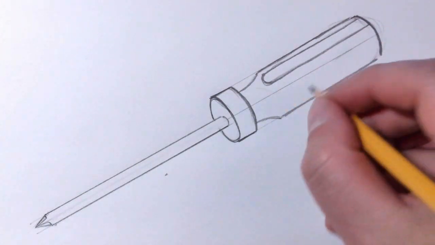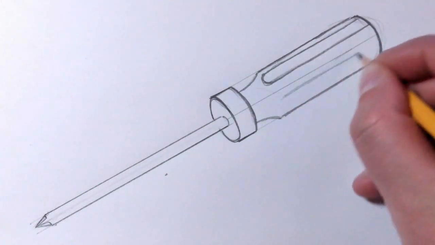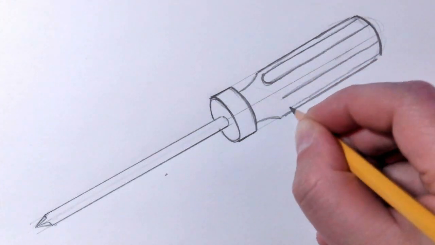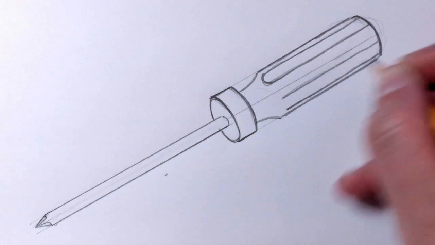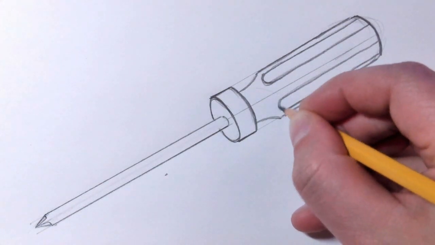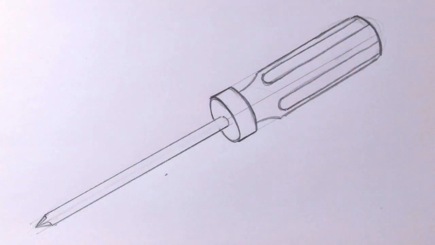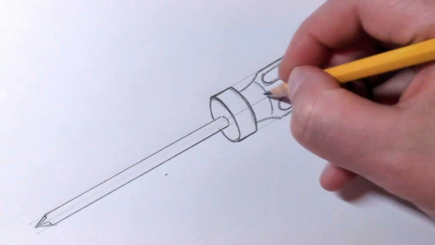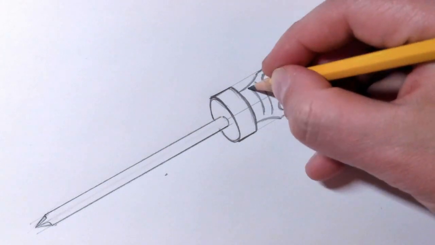Then we're going to do that again down here, but this time it's going to be a little bit wider. So here and here. And then again, letter C right at the end. Okay, and then we can add another arc here, another arc here.